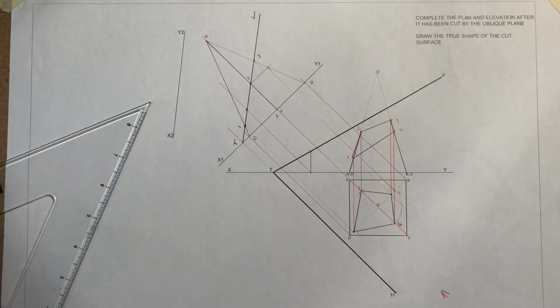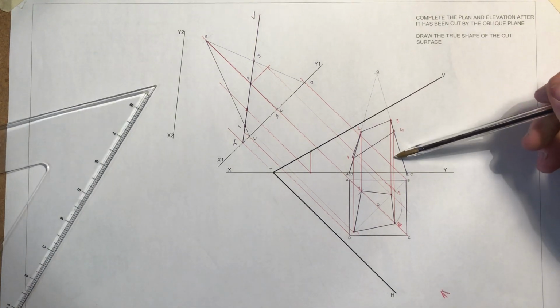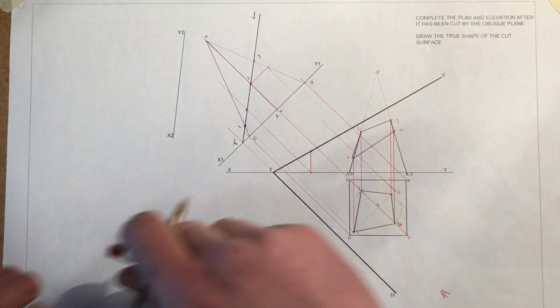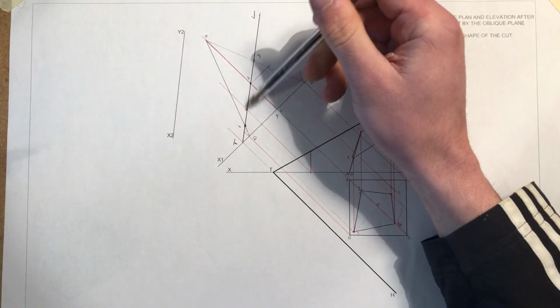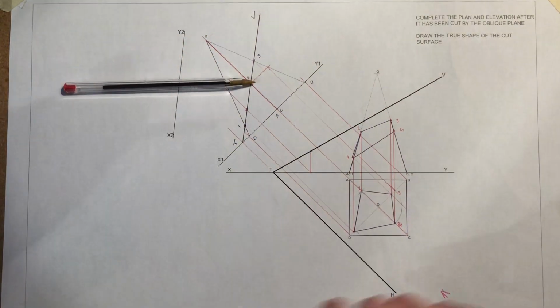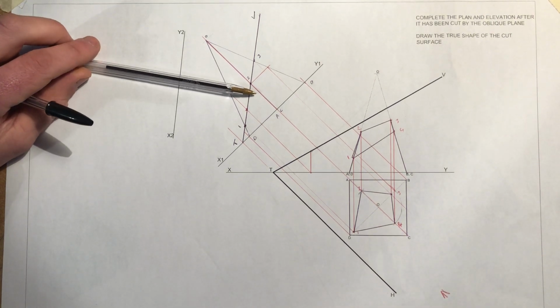Okay, so that's the elevation and plan cut after it's been cut by the oblique plane. What we want now is to find the true shape of this cut surface, okay? So if you can imagine, I've cut this here. This is my true shape up there. So if I was standing looking directly in at that, I'd see my true shape, okay?